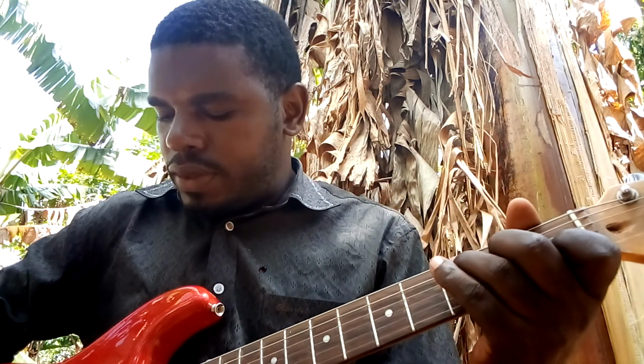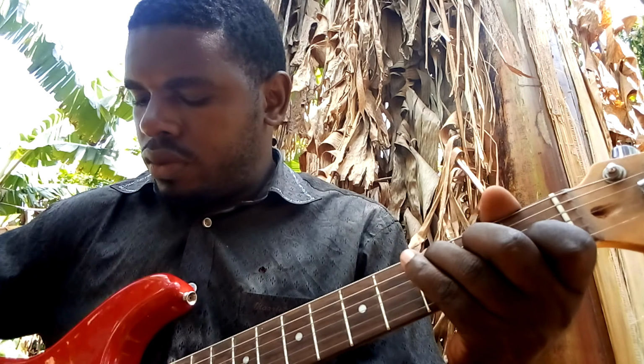So you have C. Then you have another C here. When you say C, I'm using the letter C. So this is the C major chord using the C shape. Then I can play the same C major chord using the A shape.